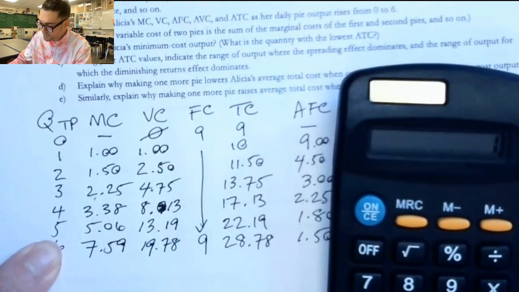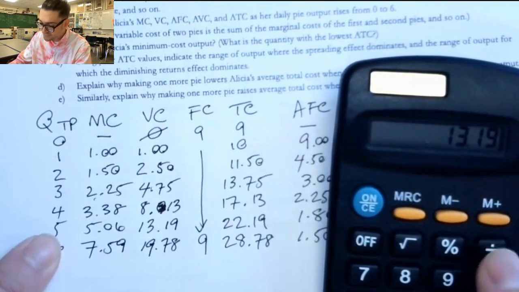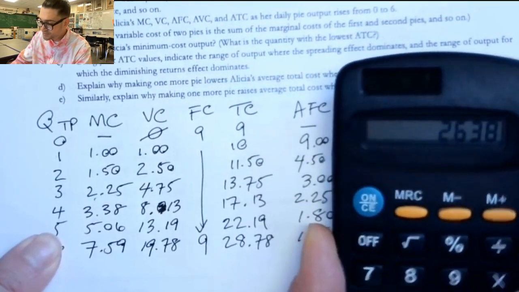Then we're going to do $13.19 divided by 5 equals $2.64.